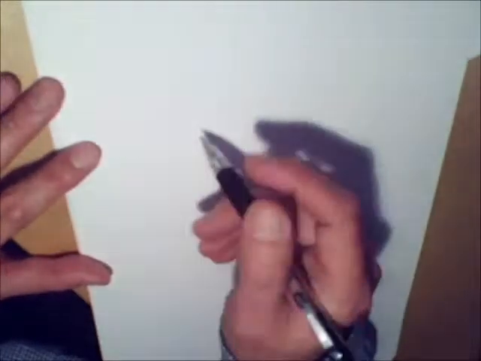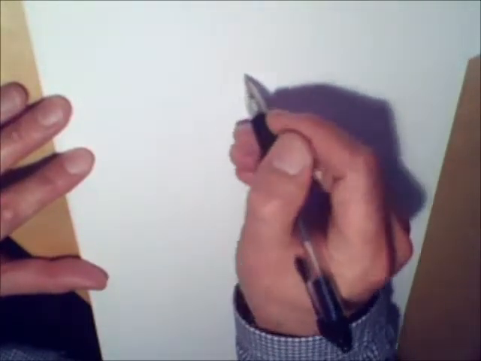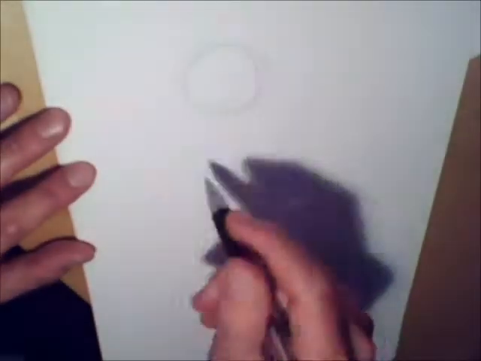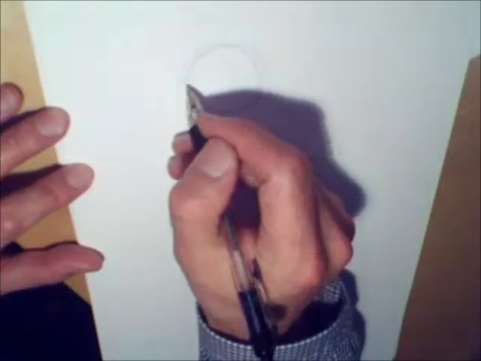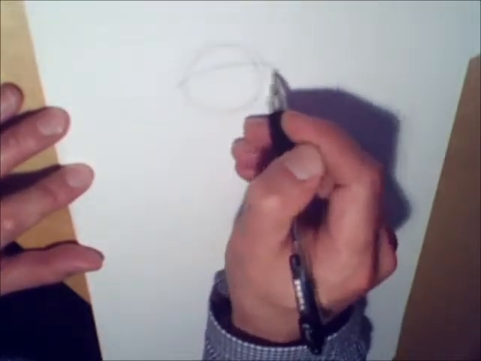Now again with the eye, I think the important thing is to think about the anatomy. When you're drawing the eye, think about the eyeball. It's actually a sphere, a spherical shape, or a ball, as the name suggests. And then over the ball you've got the eyelids.